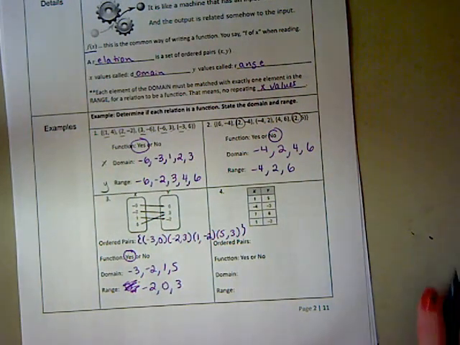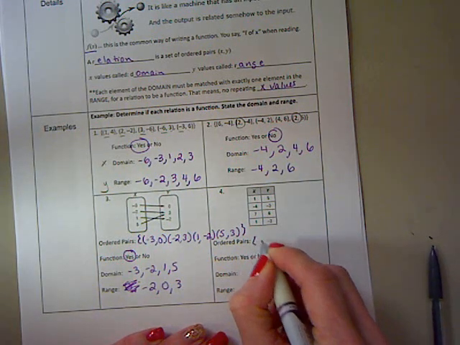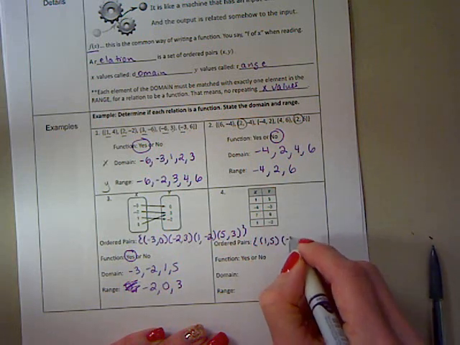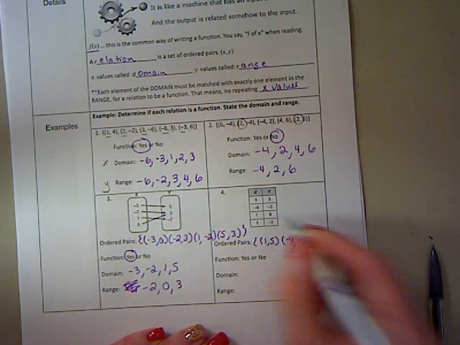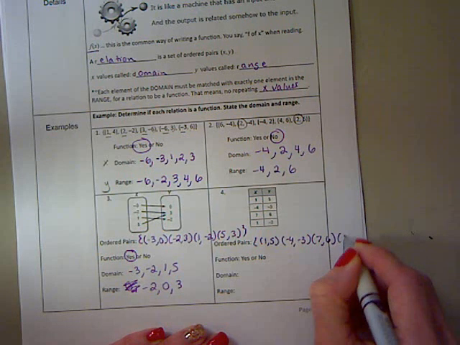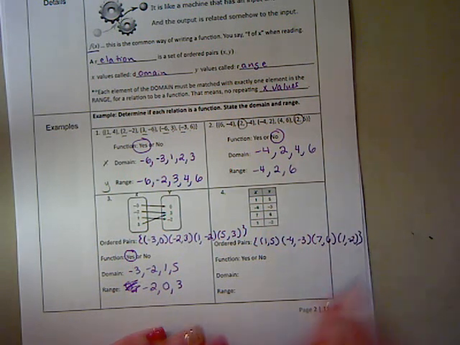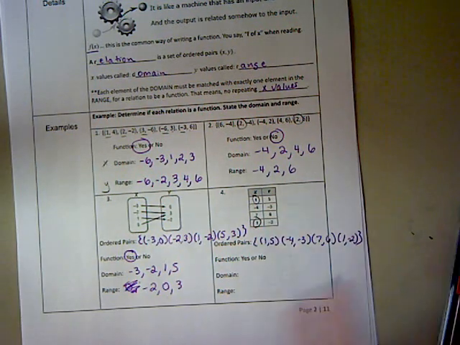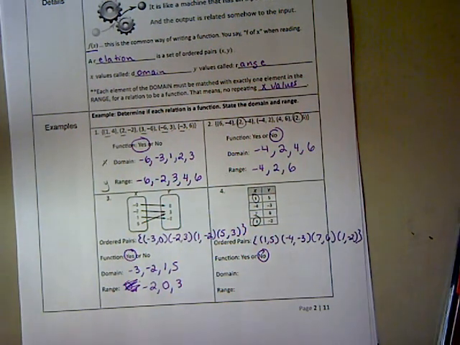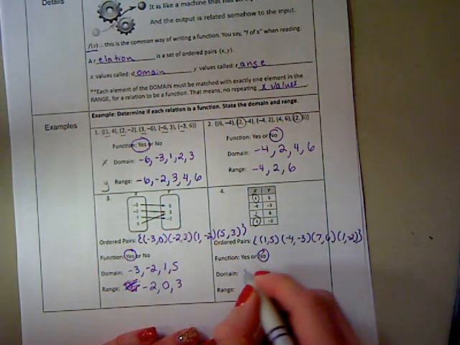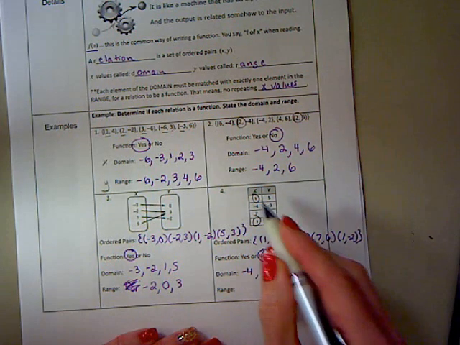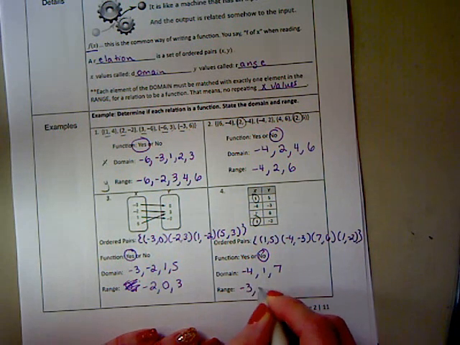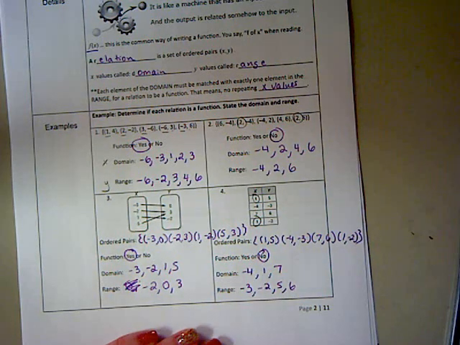Okay, the next one, ordered pairs. So our squiggly line, (1, 5), (-4, -3), (7, 6), and (1, -2). Were any of those repeated? Yes. There are two 1's. So my answer is no. My domain is -4, 1, and 7. Again, only write the 1 once. And then my range, -3, -2, 5, and 6.